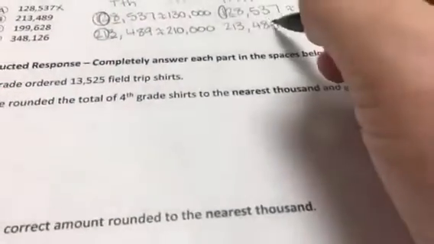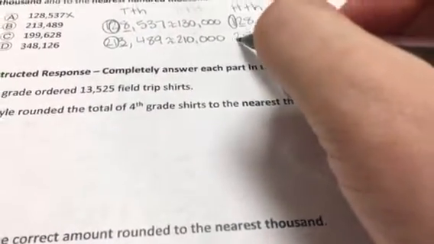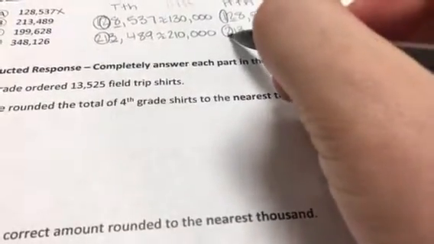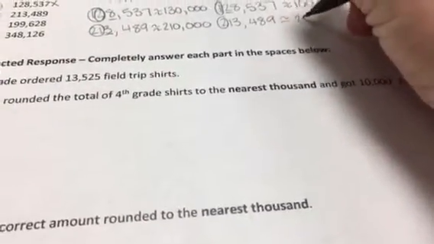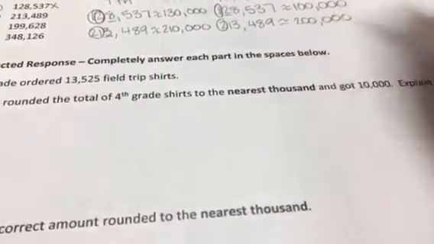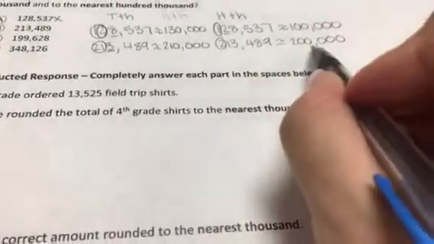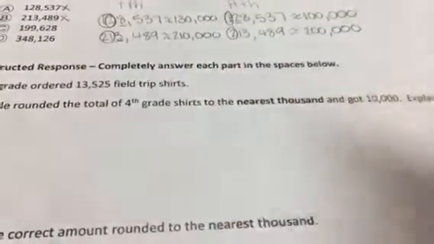So this is approximately 210,000. And then ones, tens, hundreds, thousands, 10,000s, 100,000s. This 1 again tells me that this 2's gonna rest. So this is approximately 200,000. Those 2 numbers do not match, so this is not correct.